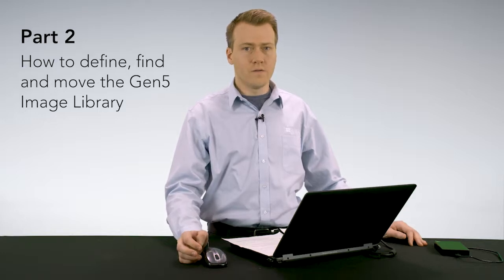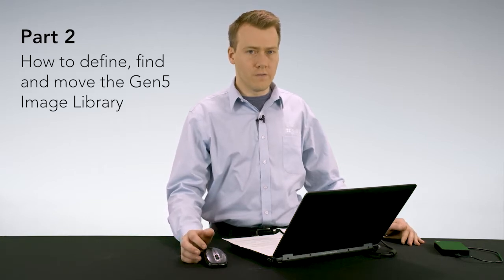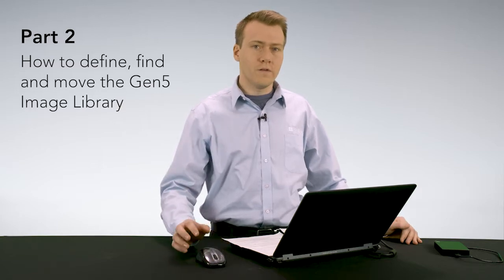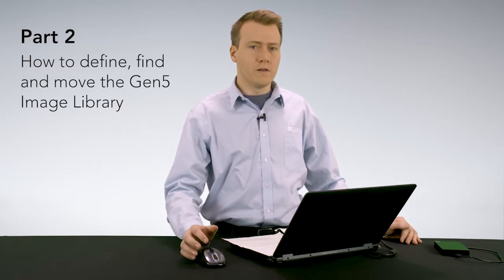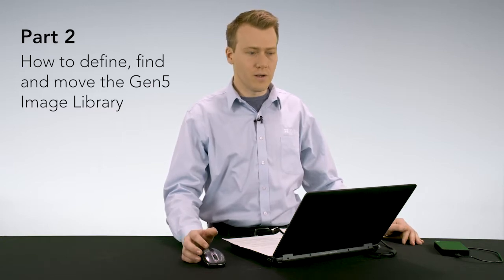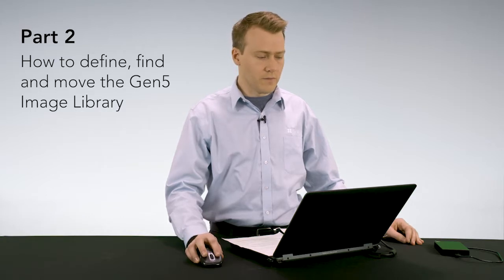In this section, I'll describe how to find your Gen5 image library, or the location where your raw TIFF files are saved, and how to move that location. It's important to note that the first time you install Gen5 and connect an imager, it will prompt you for a location for the Gen5 image library. If you've forgotten where that file is located or want to move it, you'll have to go into Gen5.